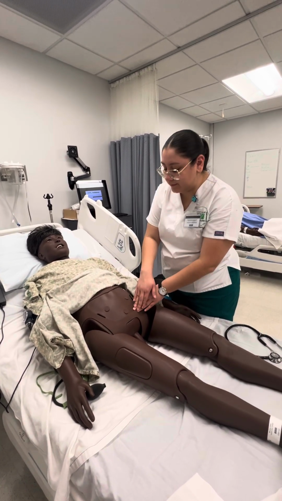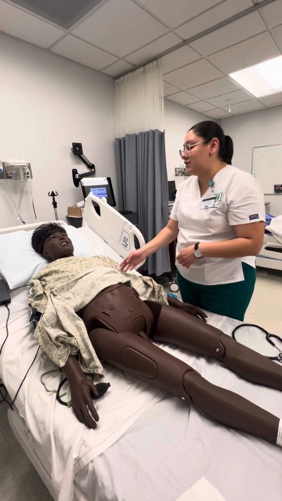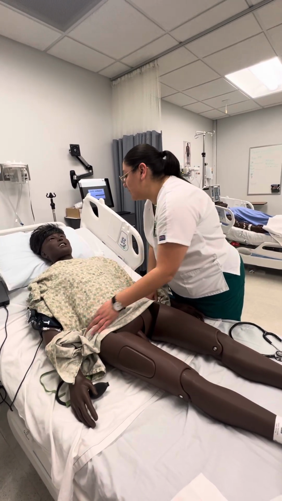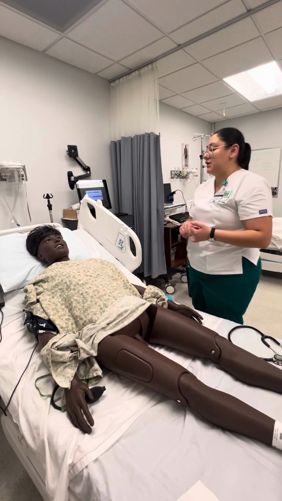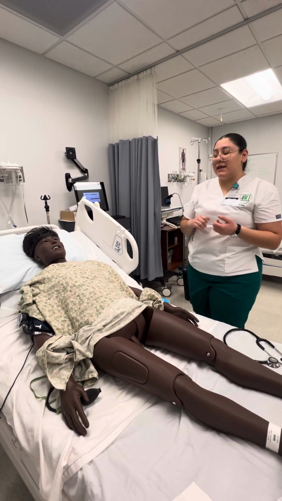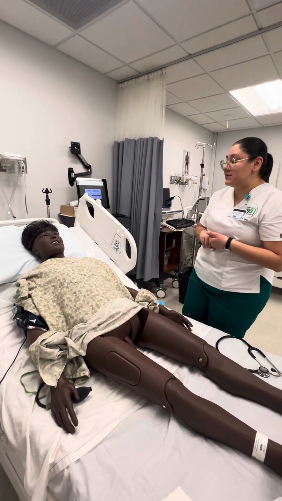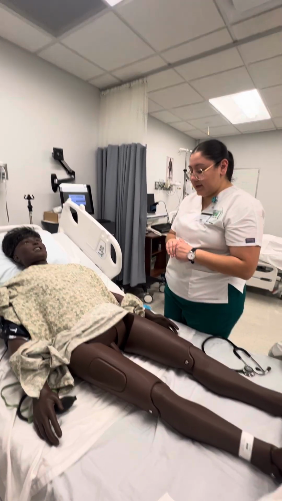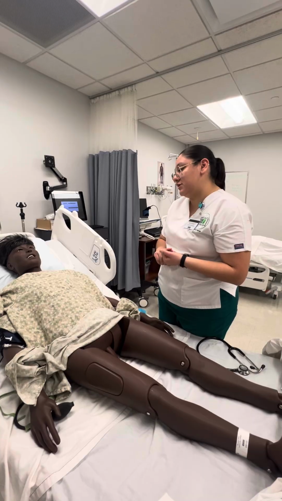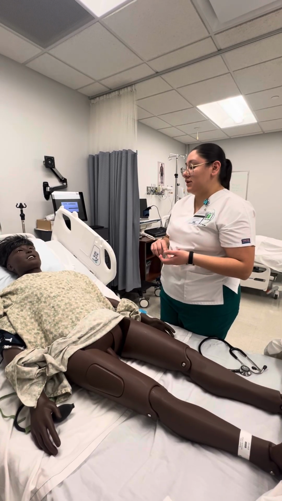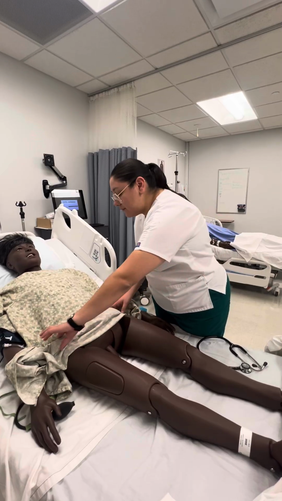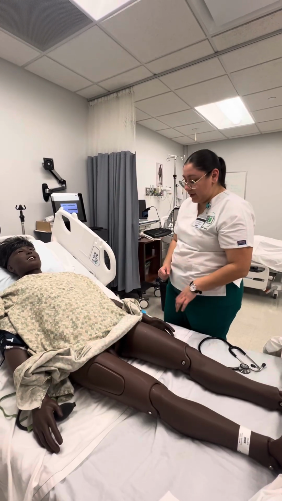Here I'm going to ask the patient if they have any nausea, vomiting, diarrhea, constipation, any changes in bowel habits, any changes in the urinary patterns, frequency and consistency. I'm going to move down to the genitalia area, making sure that the patient is free from any discharge, lesions, or skin breakdown. We're doing that posteriorly too.